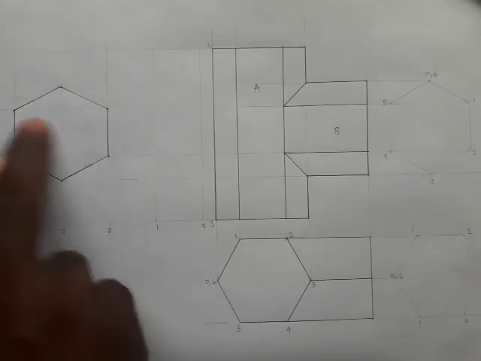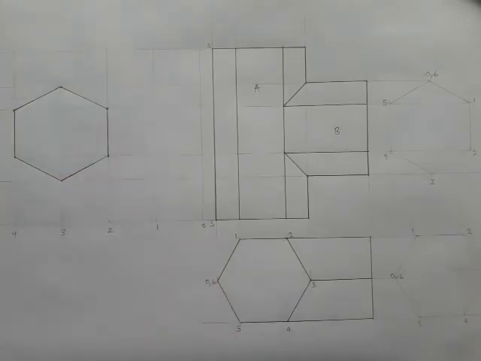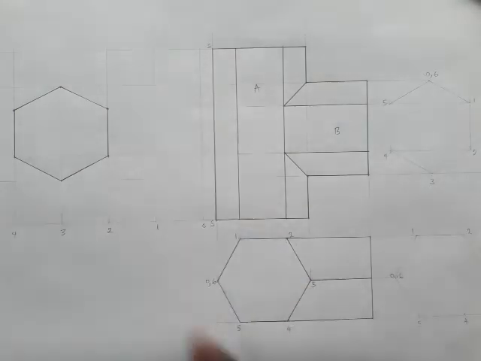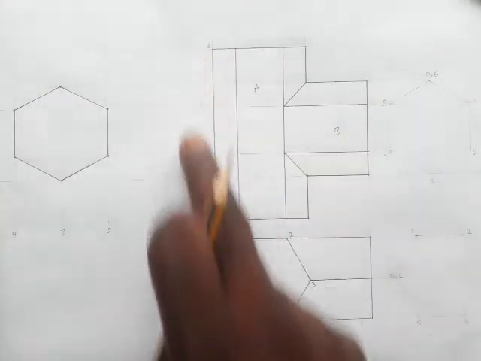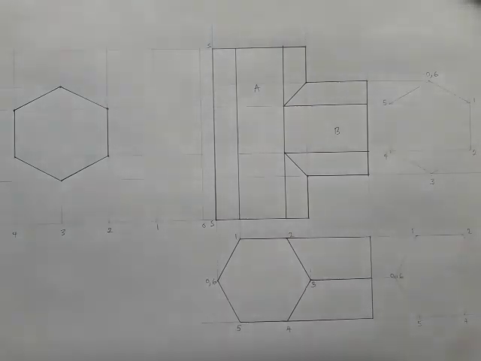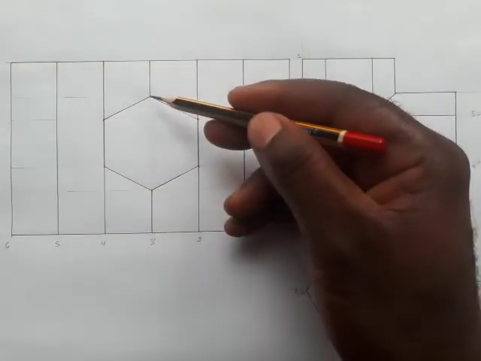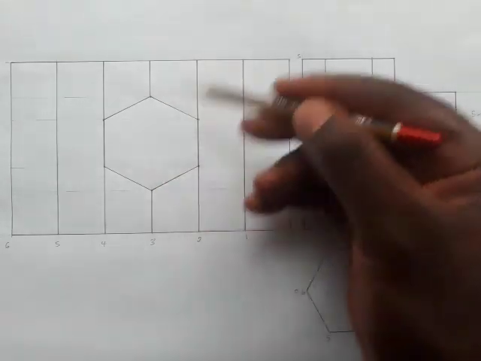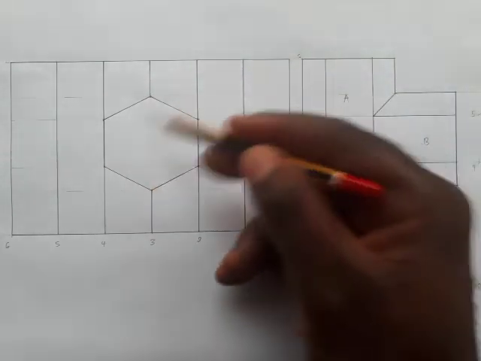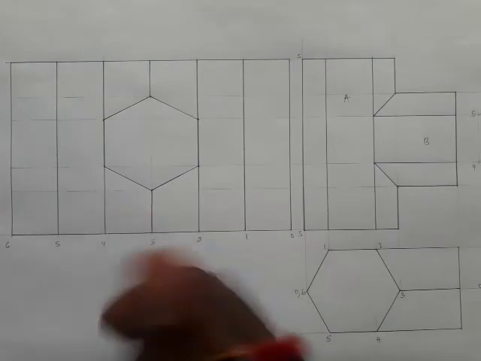Okay, so that's it. What you're going to do next is draw the outer surface, thick lines. Do not draw this line thick. Just draw from here, because it's an opening. So this is the development of A.